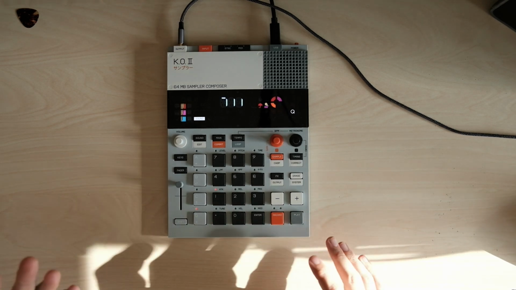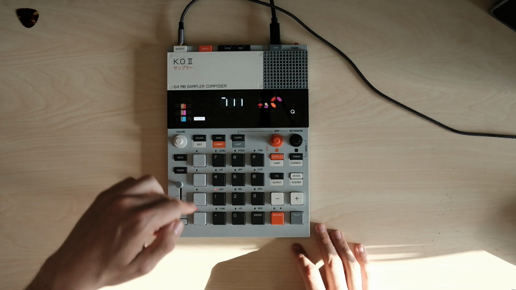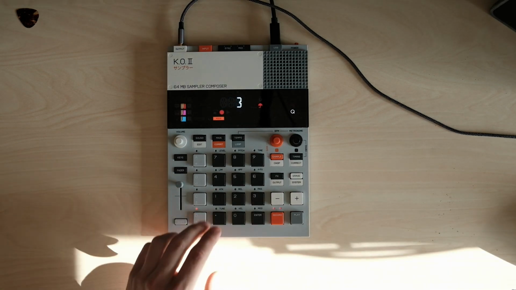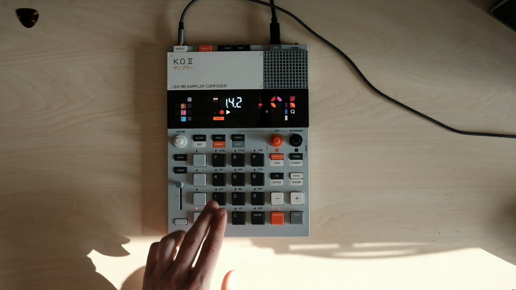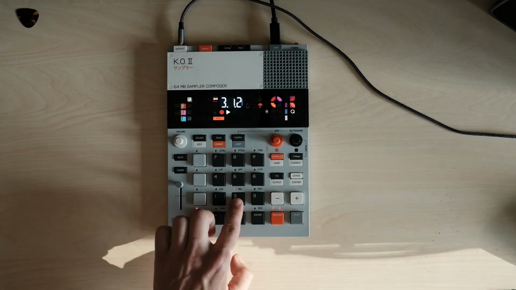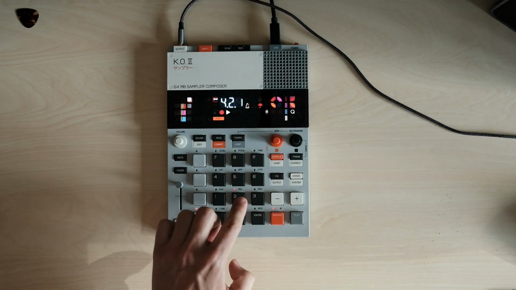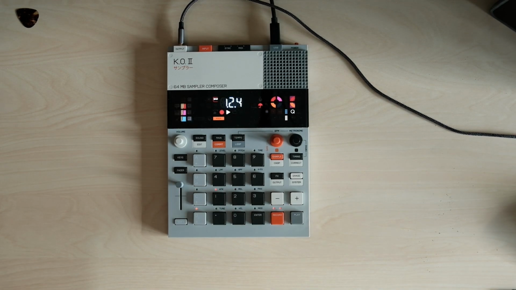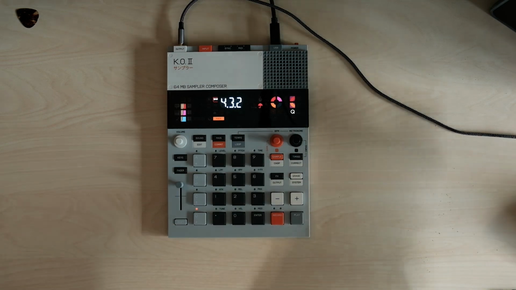It is possible also to add a little bit more groove with the chord like that. But the main takeaway here is to listen to it and see what it's asking you to do.